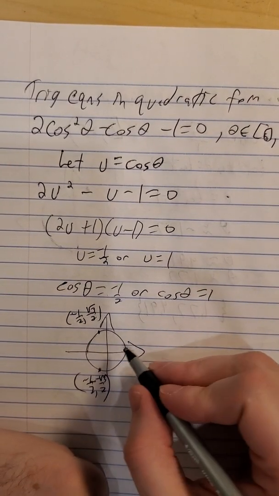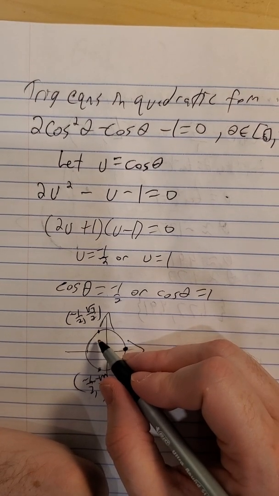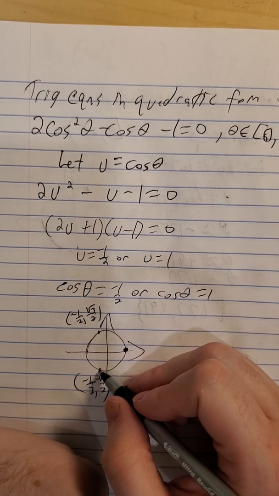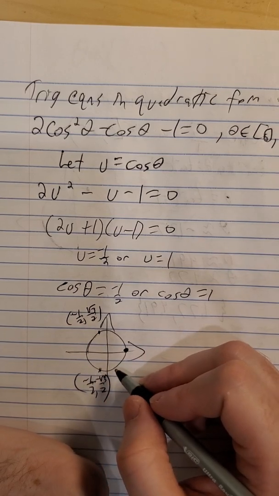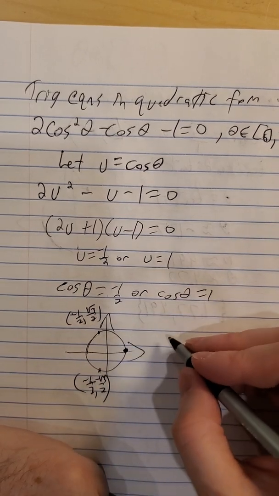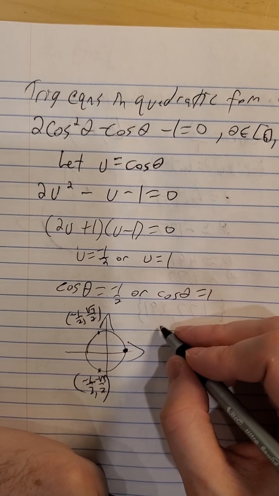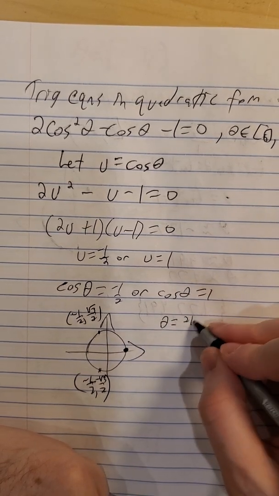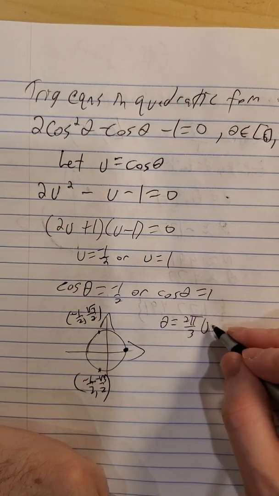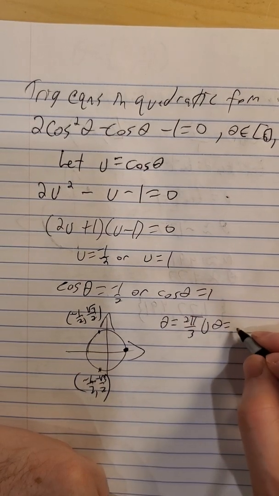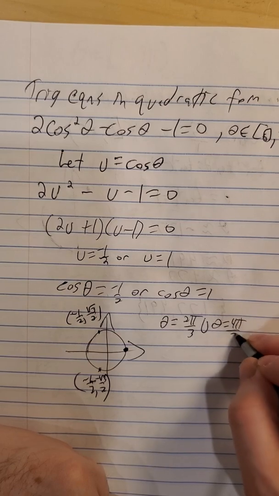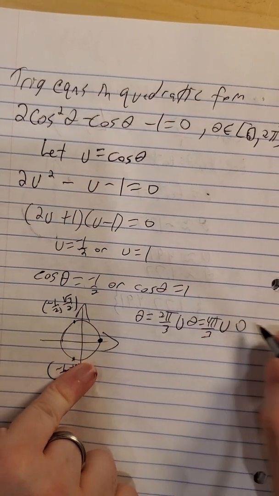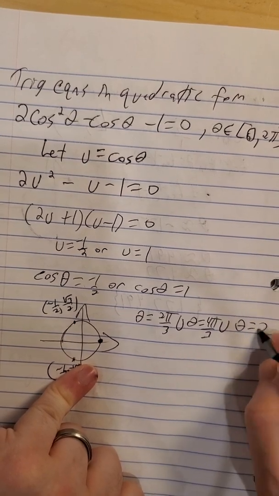So we have 30 degrees past pi over 2 and 30 degrees before the 3 pi over 2. You'll recall, hopefully, from the previous page that those were 2 pi over 3, 4 pi over 3. And we have one more at theta equals 0.